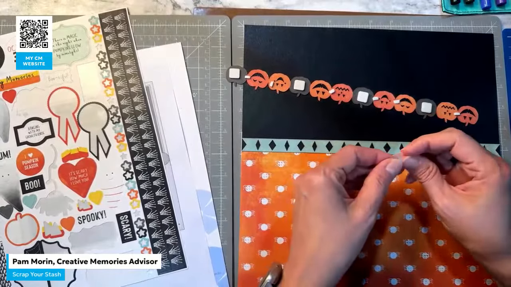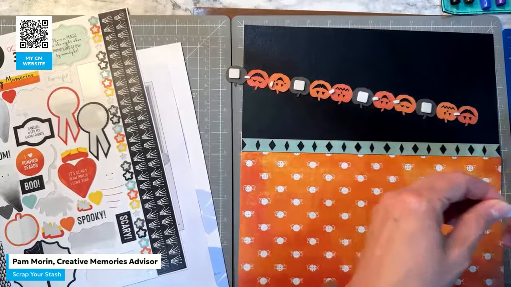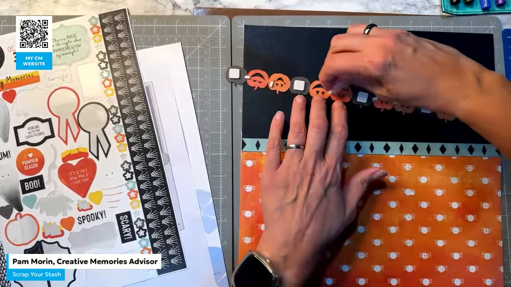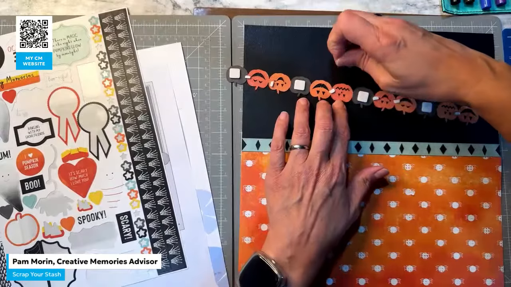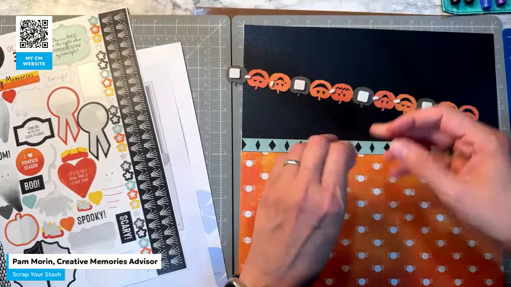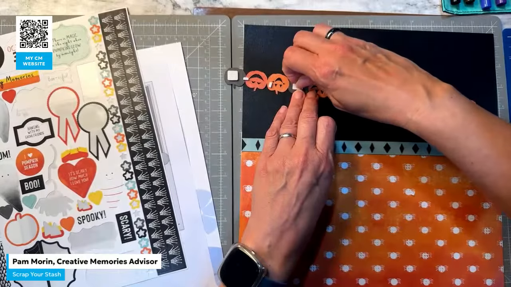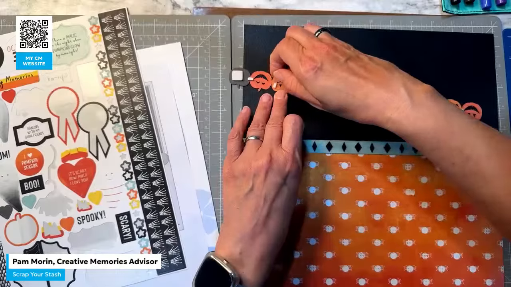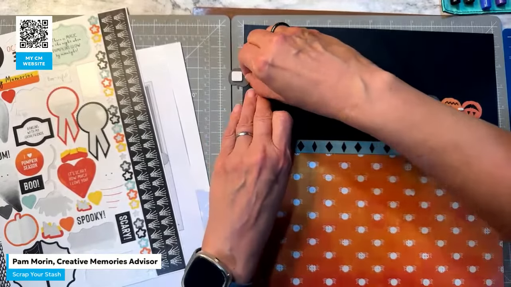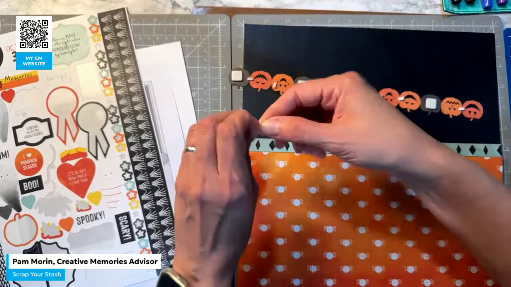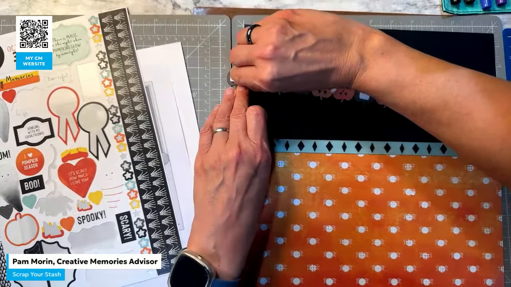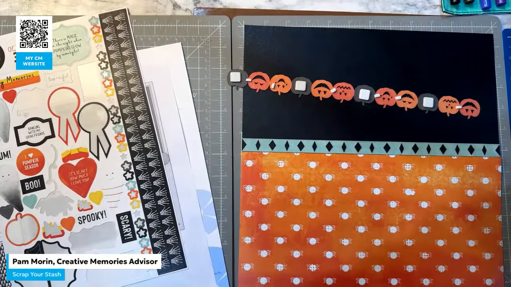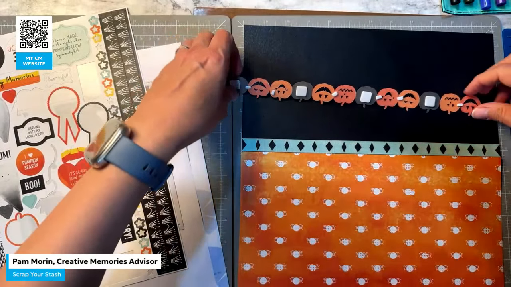Now this would be something that if you're someone that likes to ink the sides of your embellishments to make them stand out, this is a great one for that. I didn't think about that until now, and my ink is packed away for this weekend. But this pumpkin would look good with some black ink on the edges. All right.